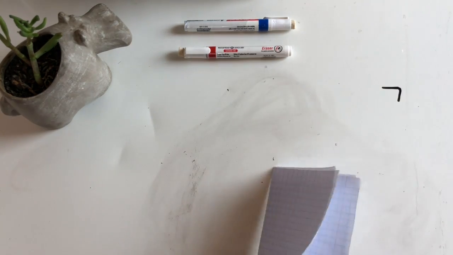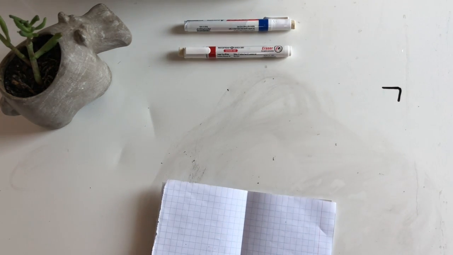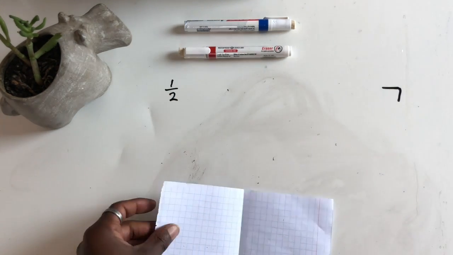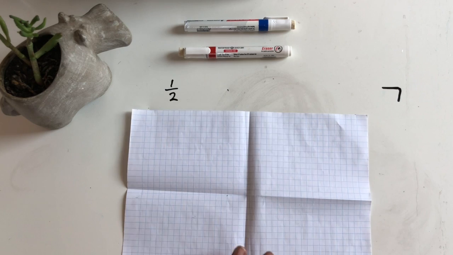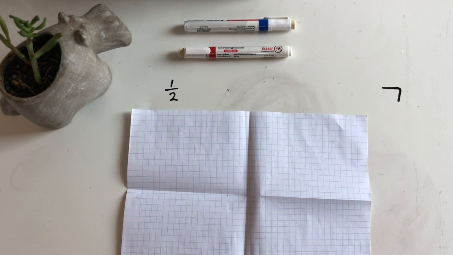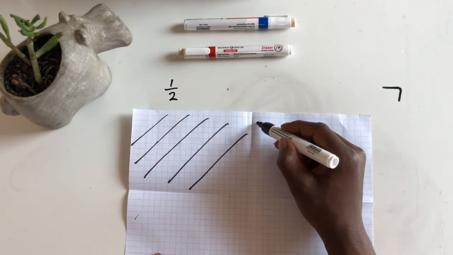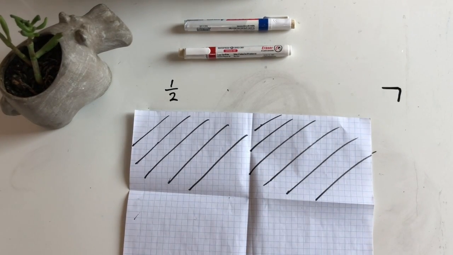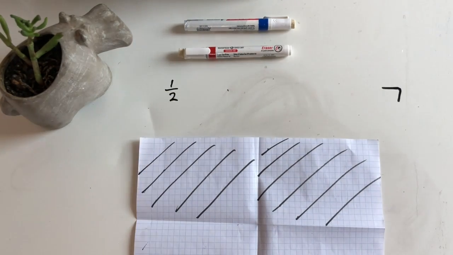Okay, so if I was asked to shade half the shape, I would shade how many of these boxes? Right, the correct answer is 2. Okay, so just quickly, let's just do that. That's 1. So we've shaded half the shape and the fraction is represented as it is right there.